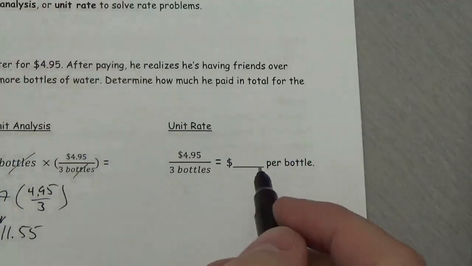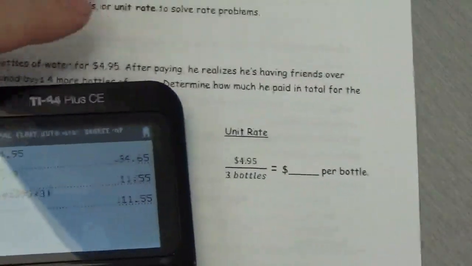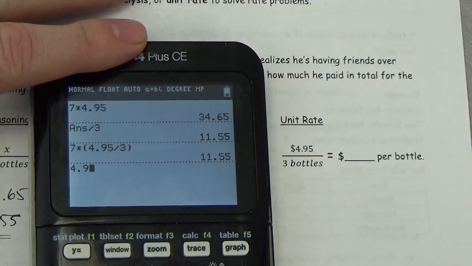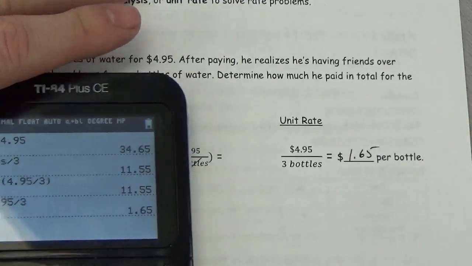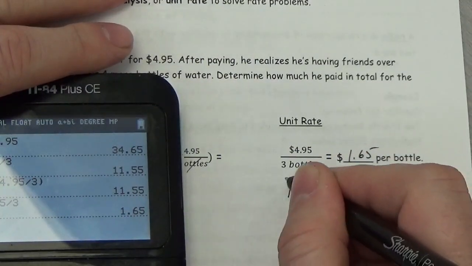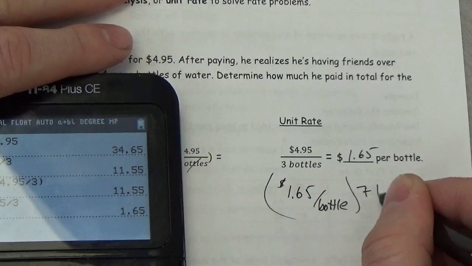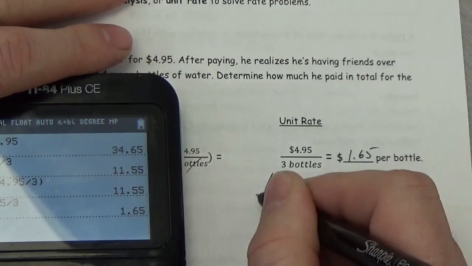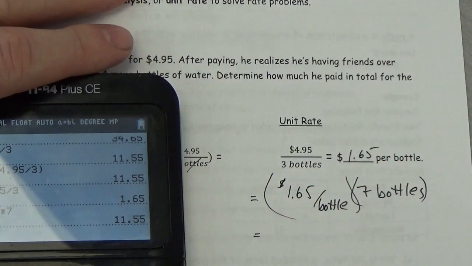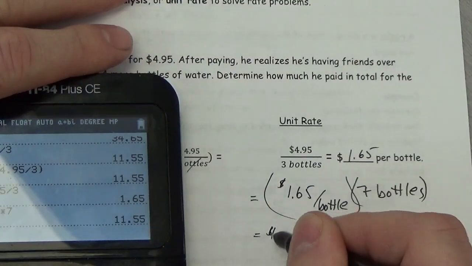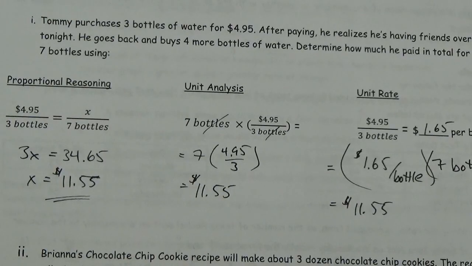Or we do unit rate. So 4.95 per 3 bottles here. So I'm going to just divide that 4.95 by 3 to get $1.65 per bottle. So now if it's $1.65 per bottle, and I want 7 bottles, I'm just going to multiply that out here. And so this is going to equal 1.65 times 7, and there it is again, $11.55. So there's a few different ways that we can go about reasoning this sort of problem through.